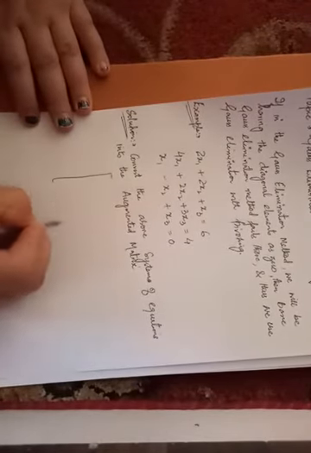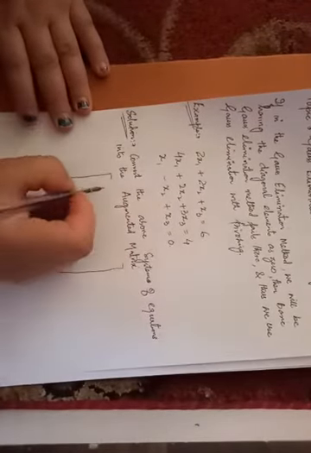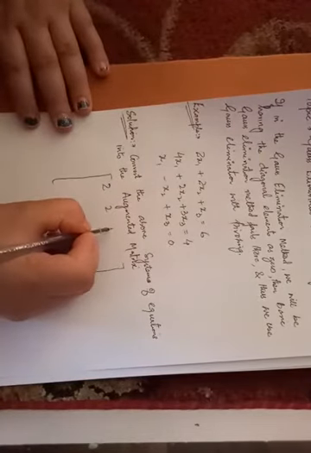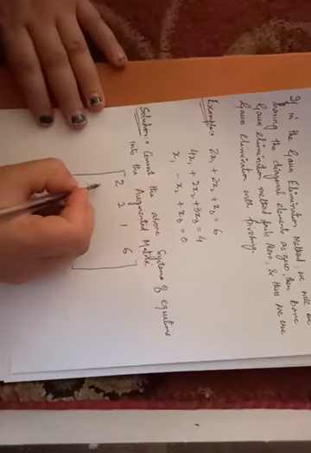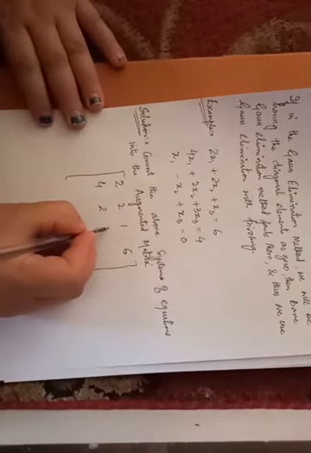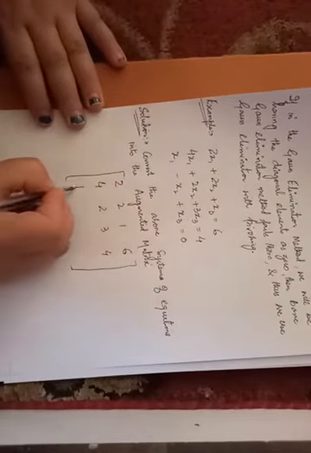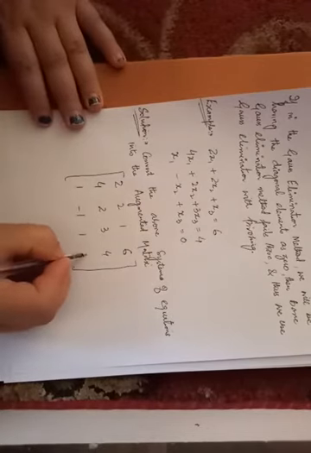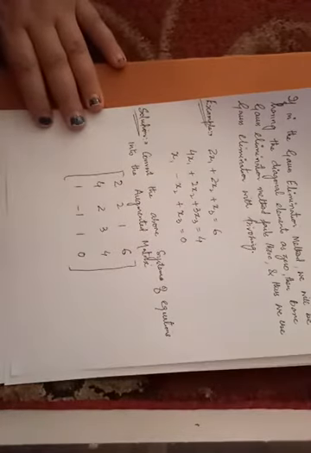So you know how we do that. We put all the constants including the coefficients in this. So 4, 2, 3, 4, 1, -1, 1 and 0. So this is how we converted the system into the augmented matrix.